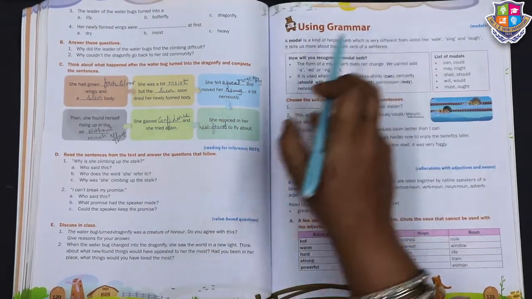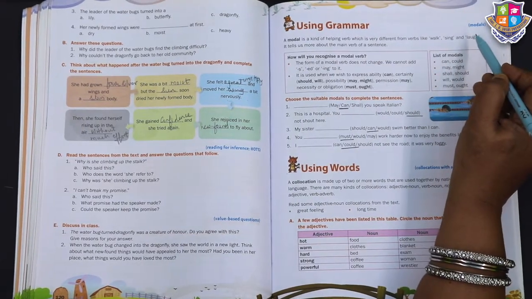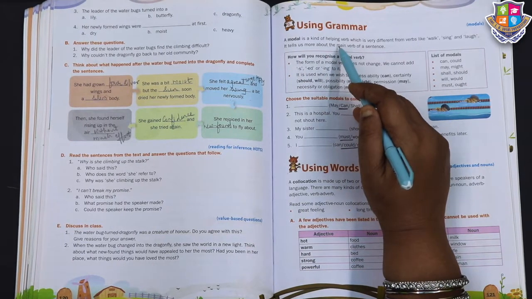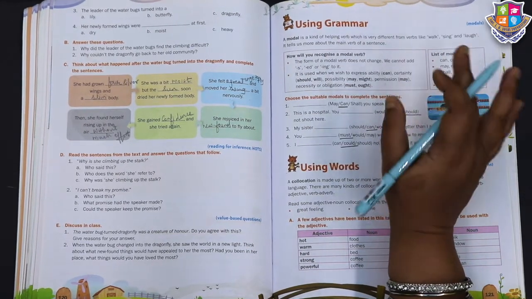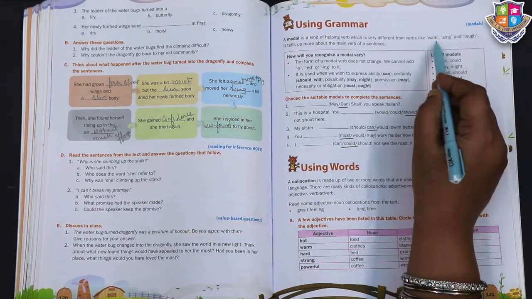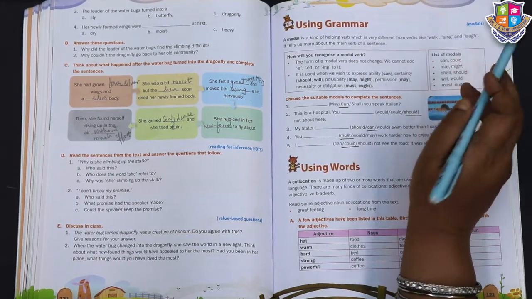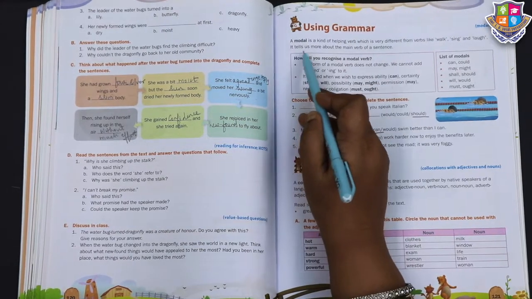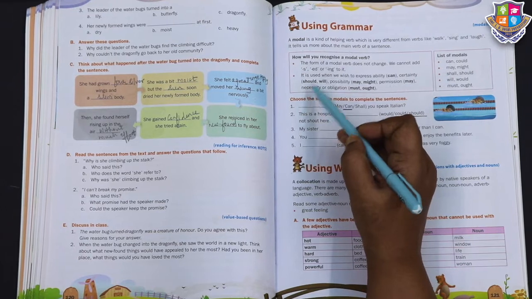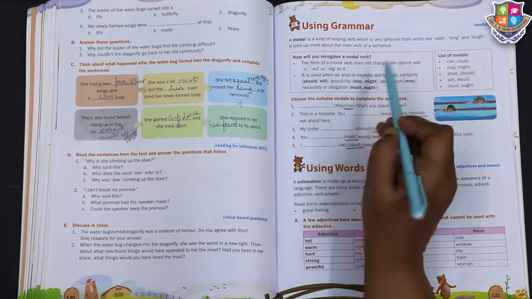Now let us do the grammar part. Today I am going to explain the modals. What are modals? A modal is a kind of helping verb, or we can say a modal auxiliary verb, which is very different from verbs like walk, sing, learn or laugh. It tells us more about the main verb of a sentence. Now, how will you recognize a modal verb?